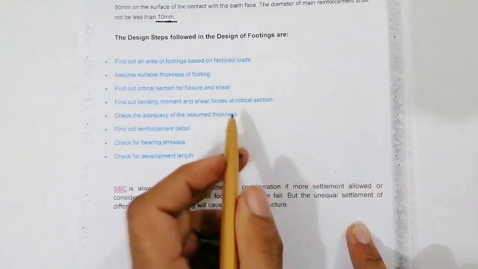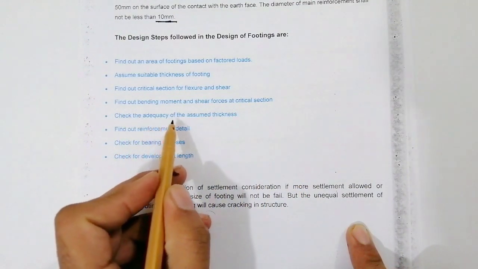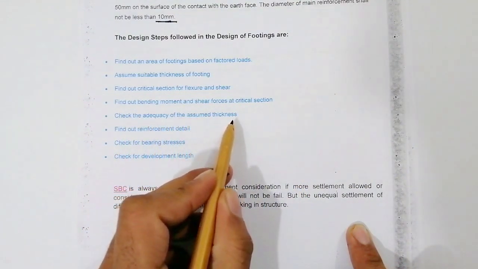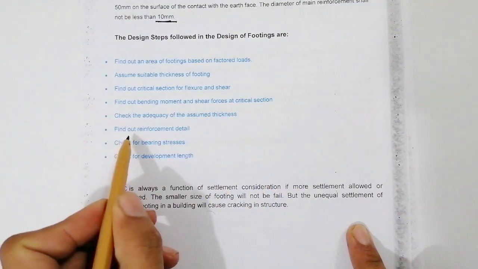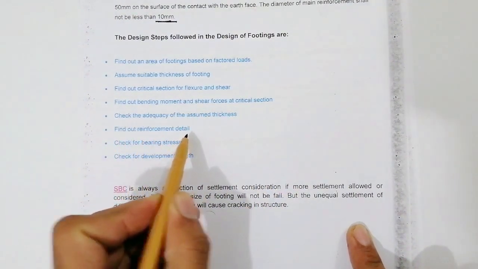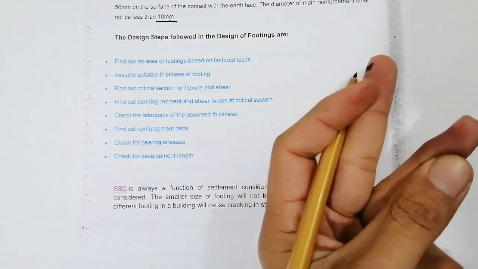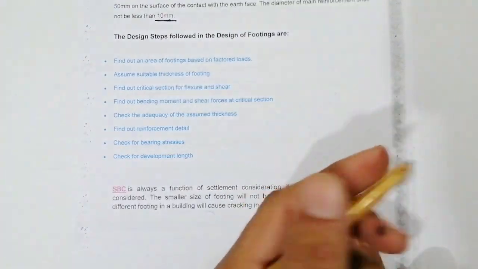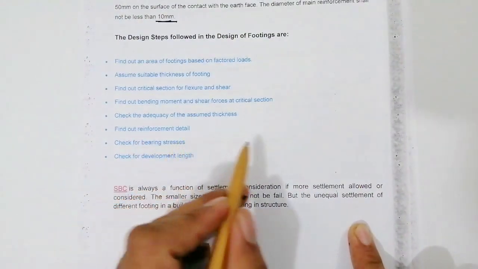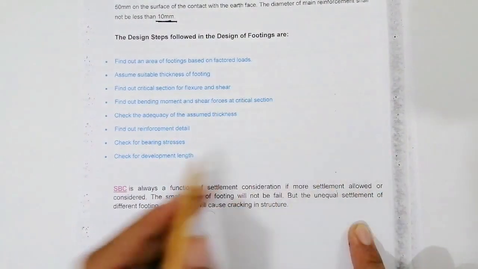Find out the bending moment and shear force, and all these things depend on the factored loads coming on the isolated footing. The other step is to check the adequacy of the assumed thickness. Then find out the reinforcement details, especially for main bars, distribution bars, and legs for the footings, also development length. So you should find all the reinforcement details.